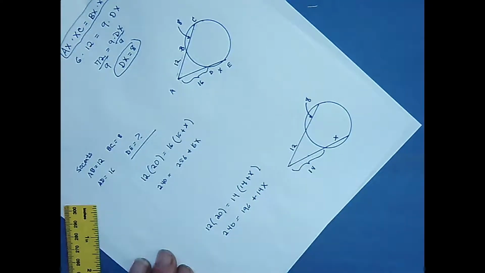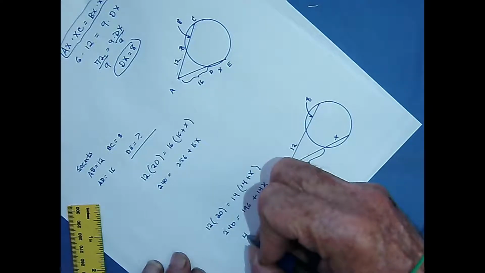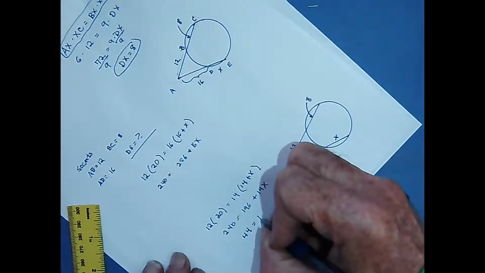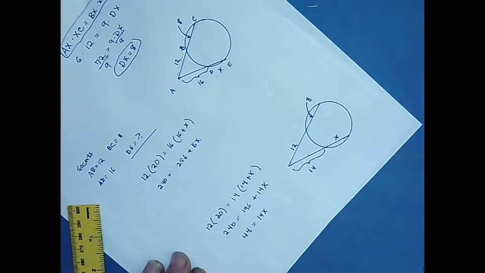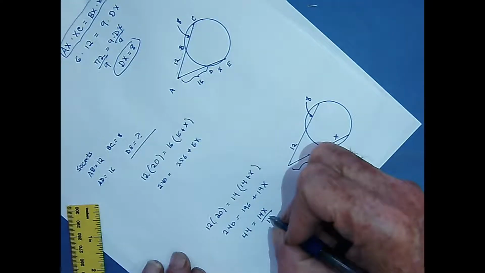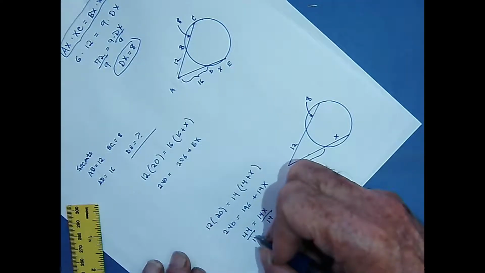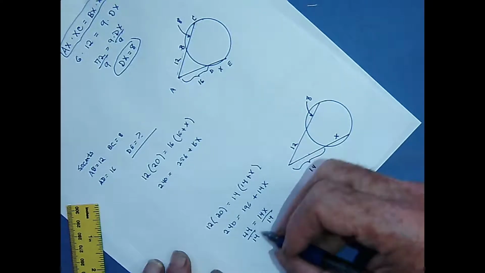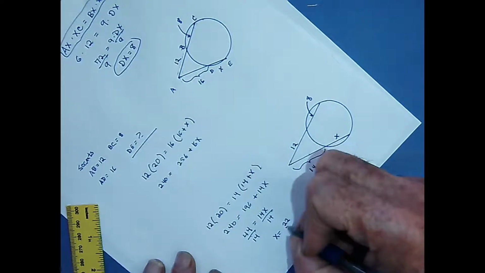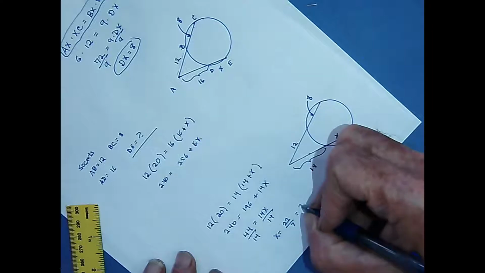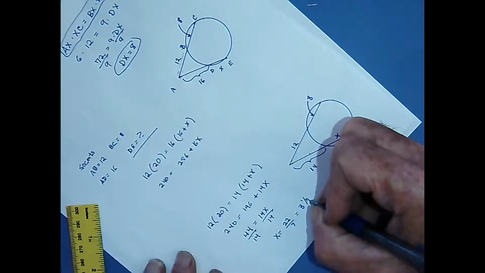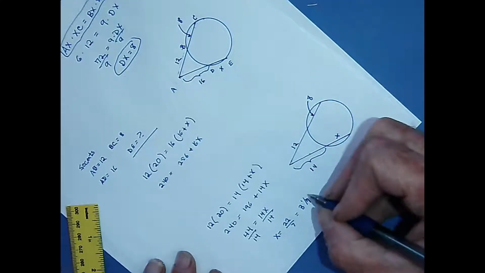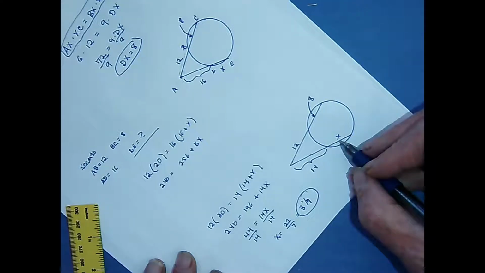Got to subtract 196 from both sides. I guess that'll leave me with 44 is equal to 14X. Divide both sides by 14. I'm not going to get a whole number, but that's okay. X would be, I guess, that's about 22/7. So that would be 3 1/7. That's what that length would have had to have been.